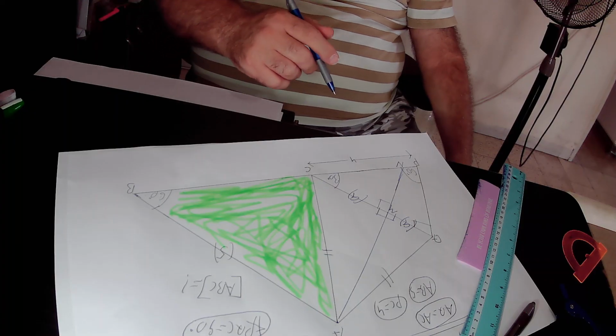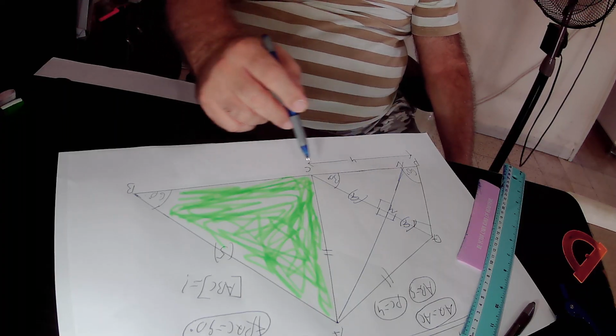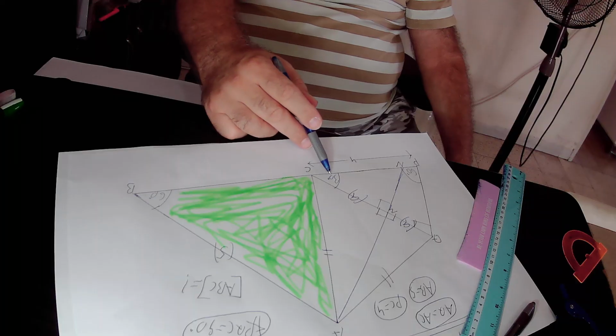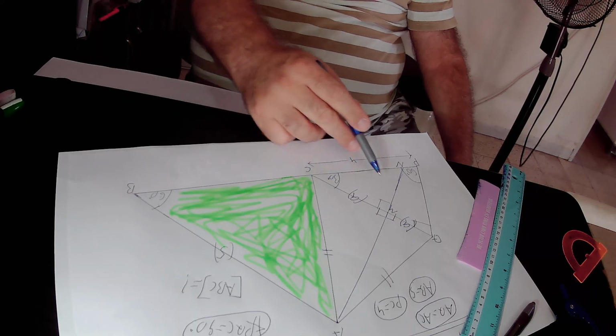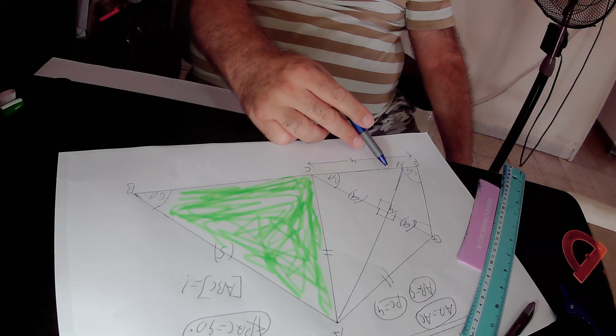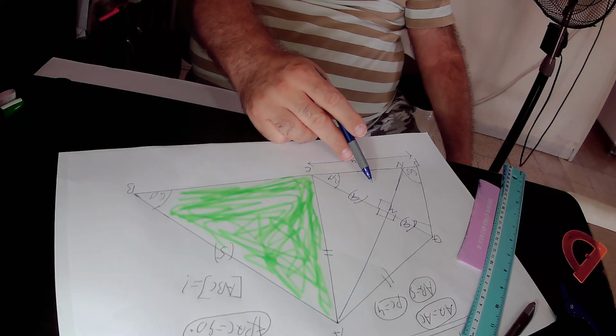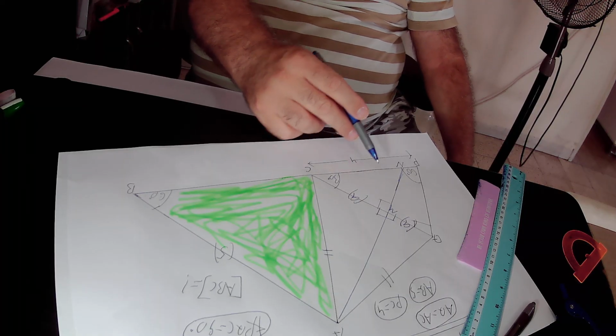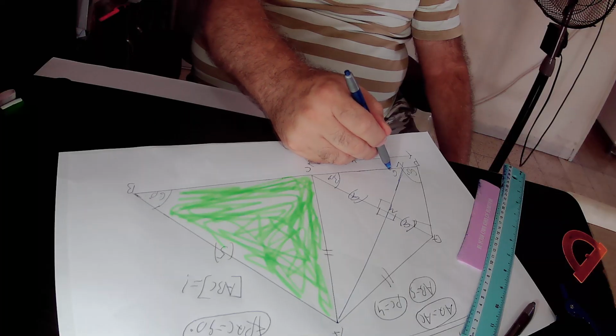Likewise, in the small right triangle NMC, this angle equals 30 degrees, this angle equals 90 degrees, and therefore 30 degrees plus 90 degrees is 120 degrees. Therefore this third missing angle must equal 60 degrees in its size.